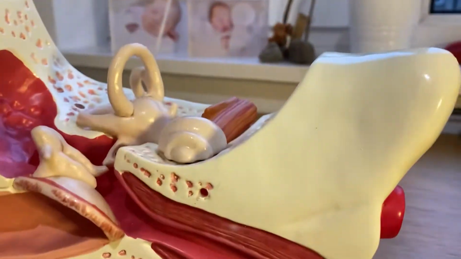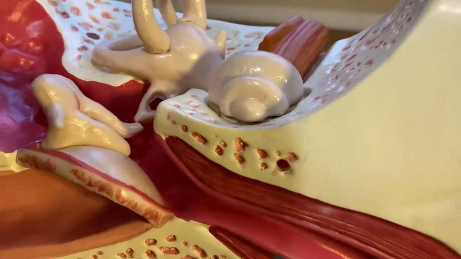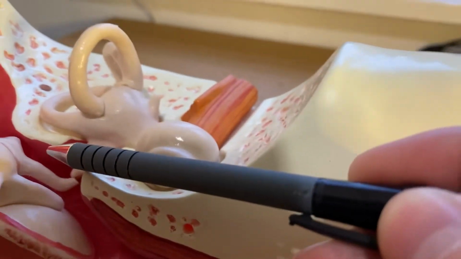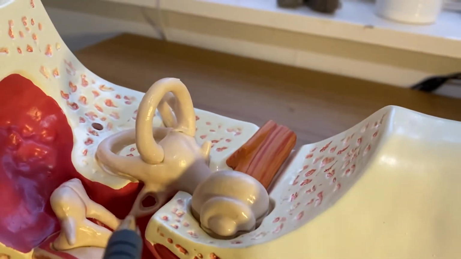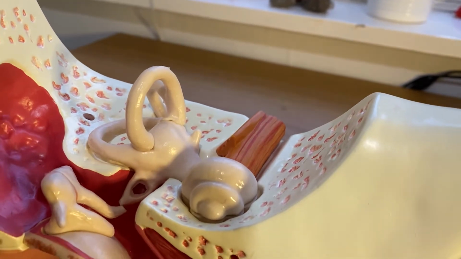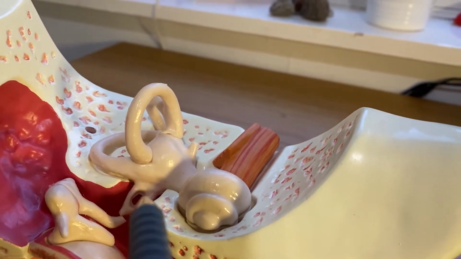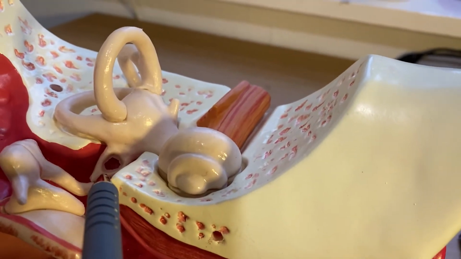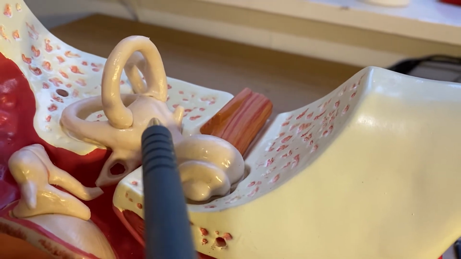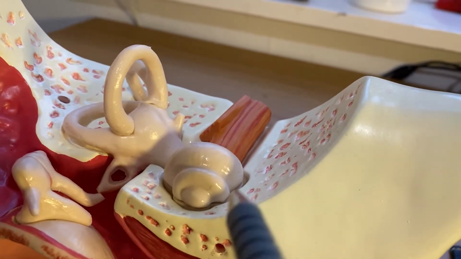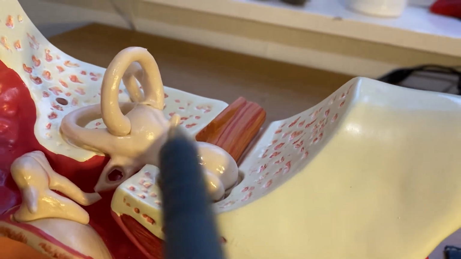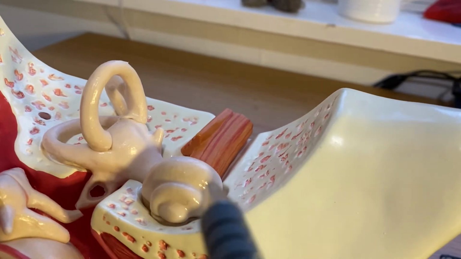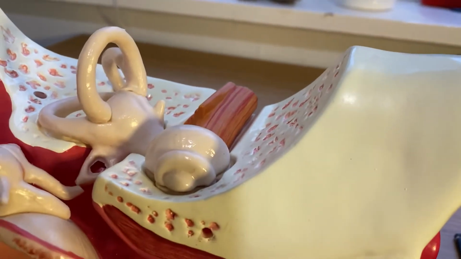these three little bones. Not very clear on this model, but we have the malleus, the incus, and then the stapes, otherwise known as the hammer, anvil, and stirrup. So the stapes is the smallest bone that we have in our body, and that is attached to this labyrinth system, which is these semicircular canals here, our balance organs, and this little snail shape is our hearing organ, the cochlea.